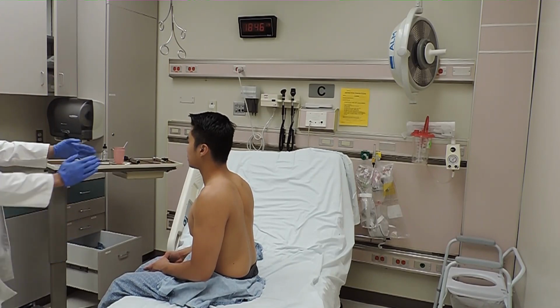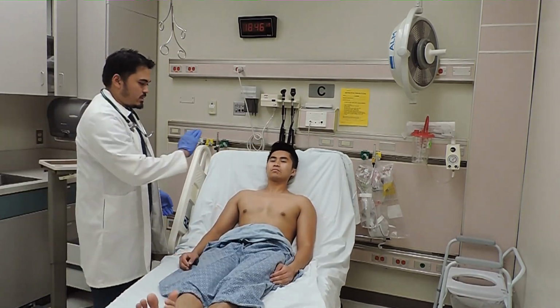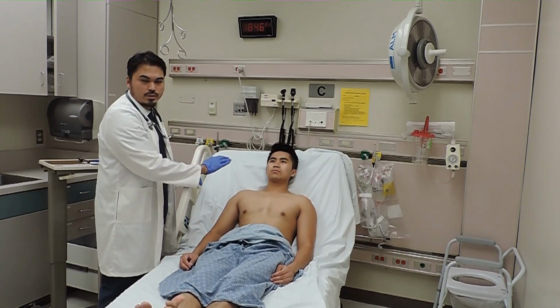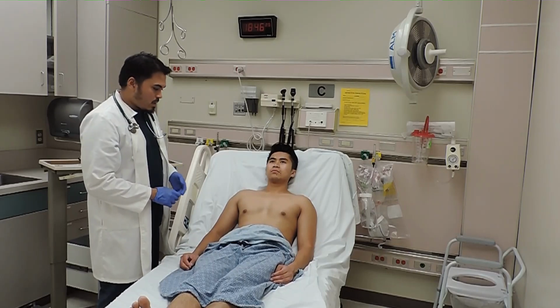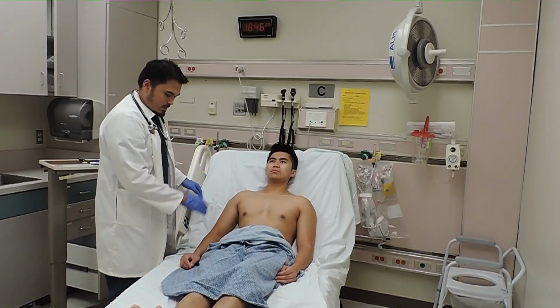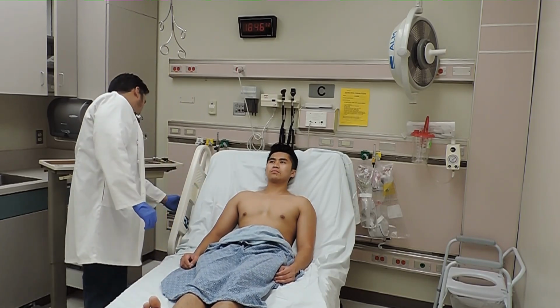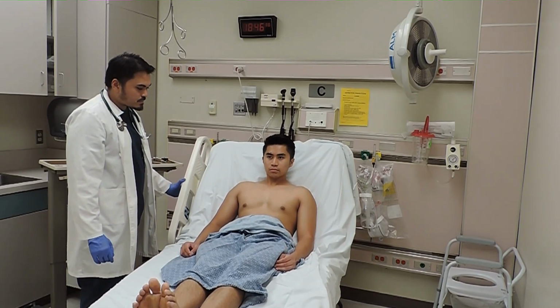All right, so go ahead and lay down. Now, in assessing the breast, we normally do a circular motion, seeing if there's any lumps or any masses, or if there's any tenderness. We also try to assess the patient's axillary lymph nodes by pressing on it. All right. Now I'm going to proceed and assess the heart sounds.